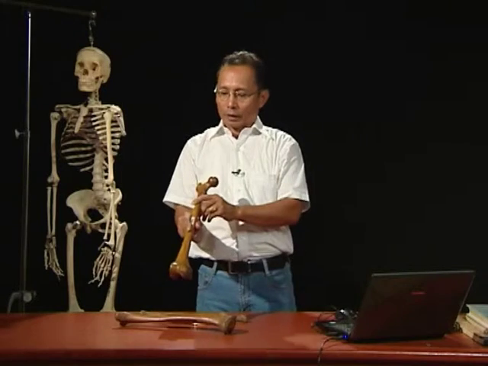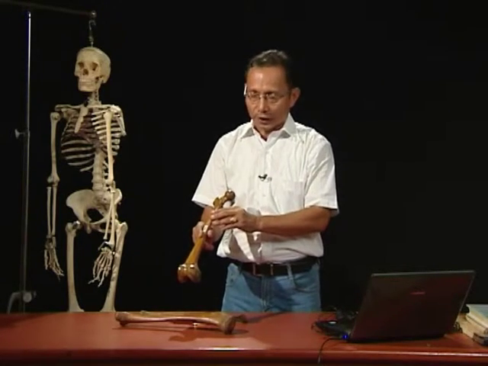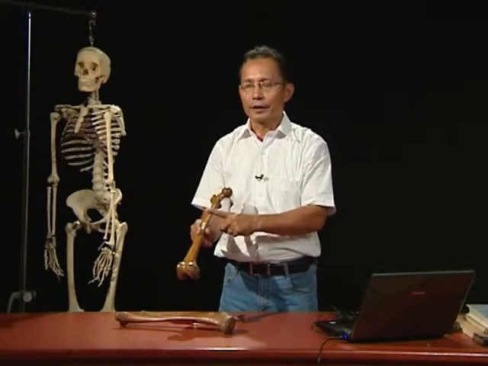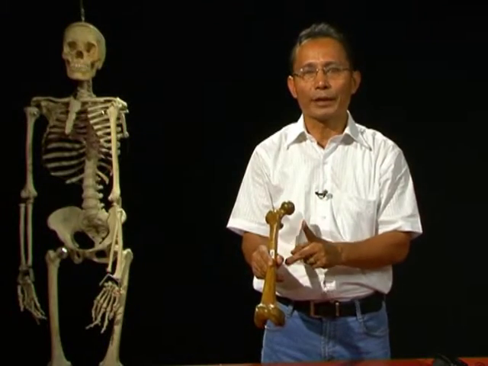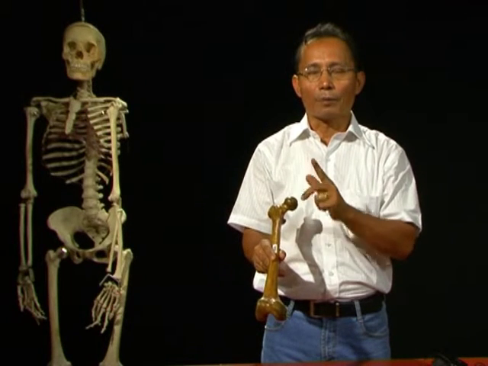Now let us come to the identification of the side. That means the given femur bone belongs to which side of the body. All of you know that for identification of side, we have to take into consideration three points. Up, down, one point. Lateral, medial, another point.